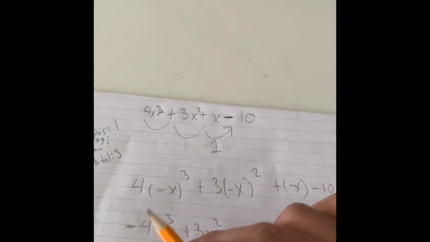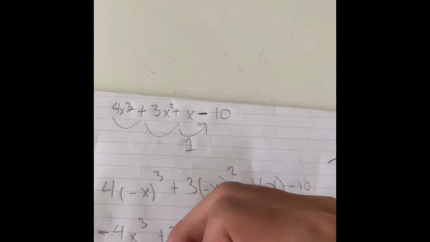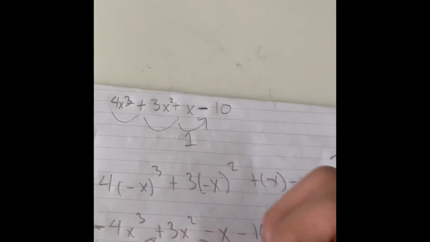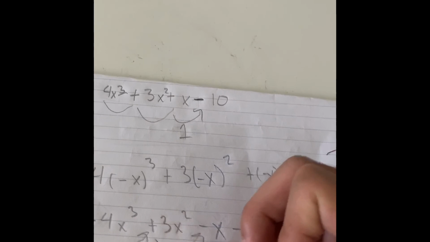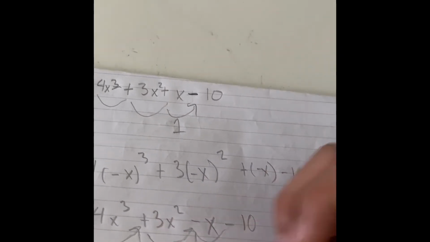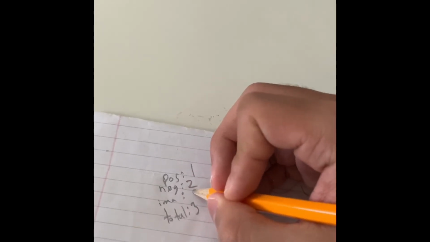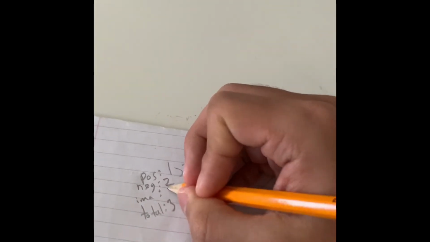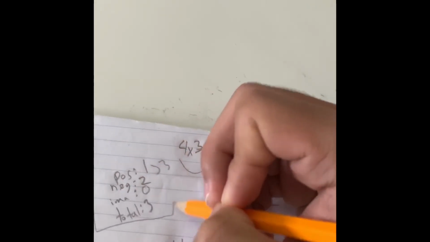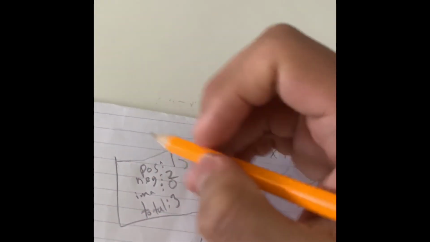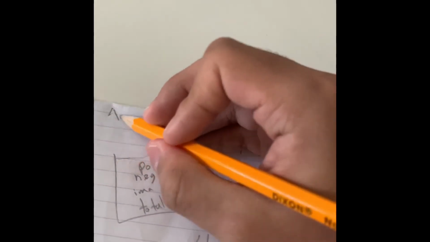See? And now we look at the changes. Negative to positive, that's 1. Positive, negative, that's 2. Negative, negative. So we got 2 negatives, and since those add up to 3 already, there's no imaginary. And now look, can we go down from the positives? So we have 1 positive solution.